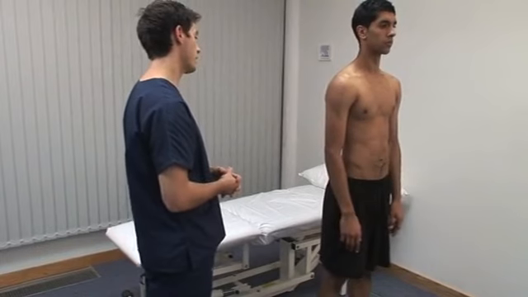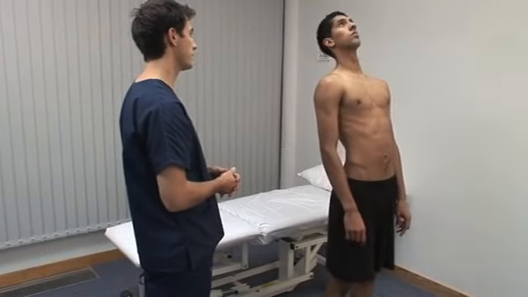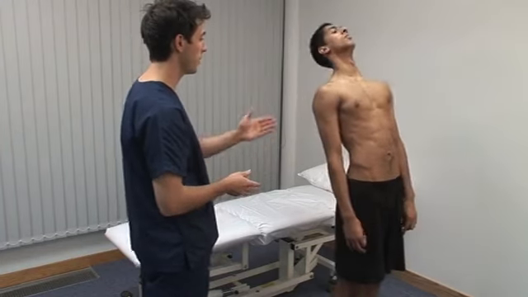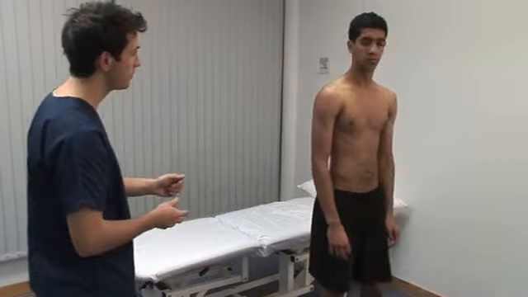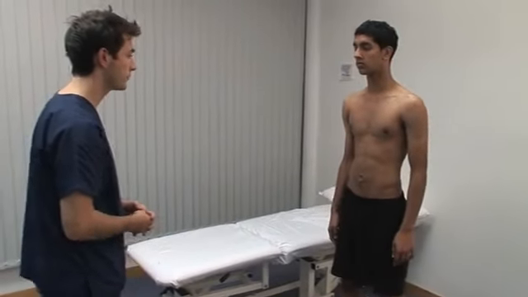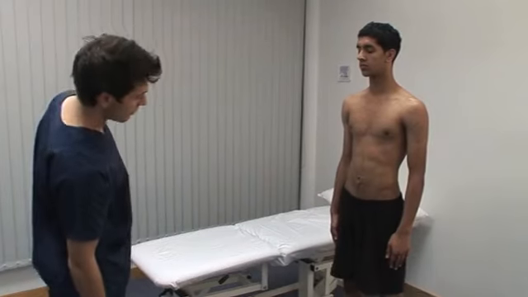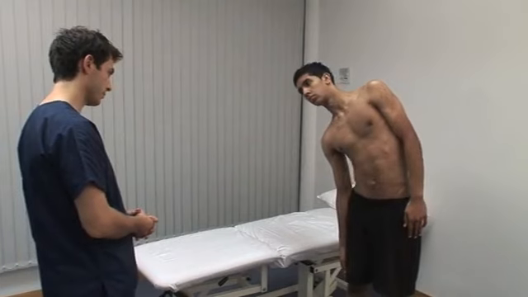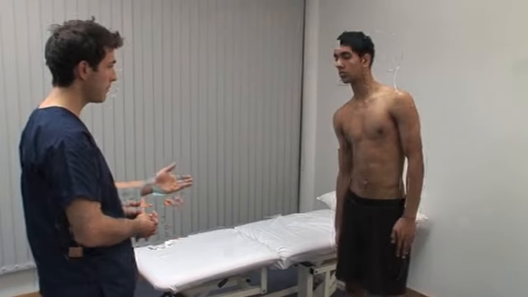Now, lean back as far as you can. Extension, again mostly a lumbar movement. Normal is 10 to 20 degrees beyond vertical. Face me. And now I'd like you to go down to the side like that as far as you can. This tests lateral flexion. Ask the patient to reach.